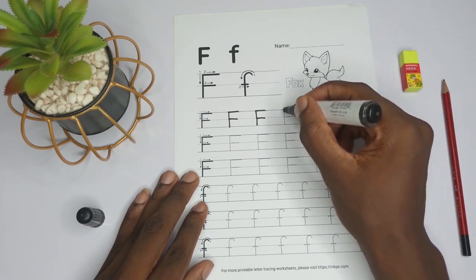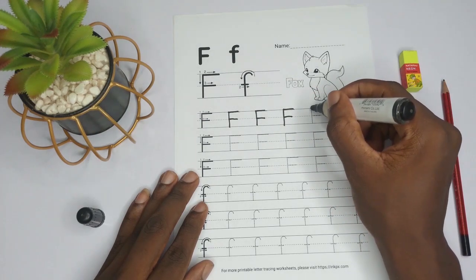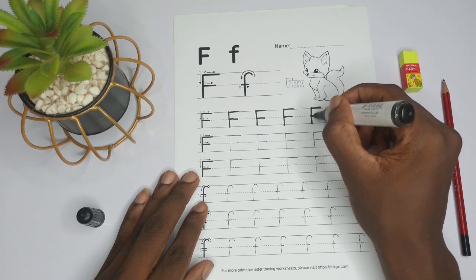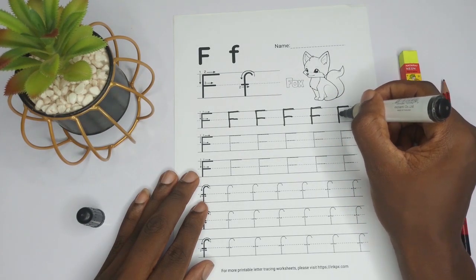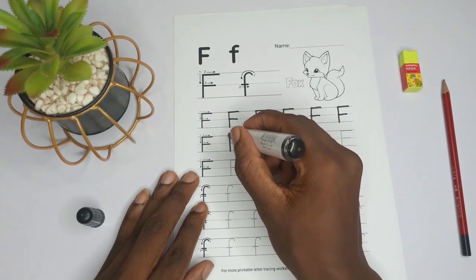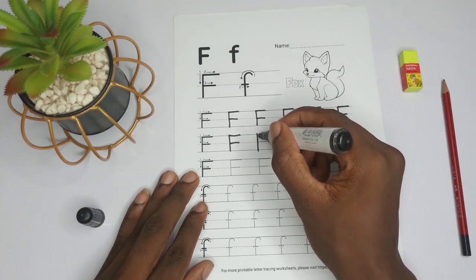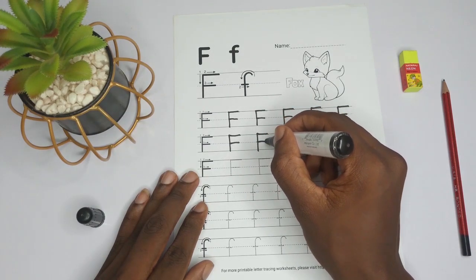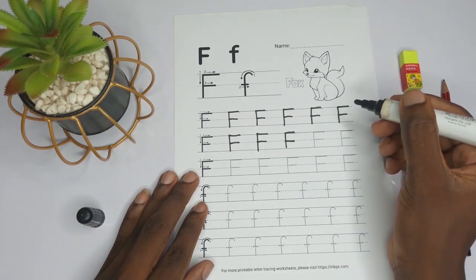Capital F. So straight line, connect, connect, straight line, we connect here, connect here. So we repeat that again and again.